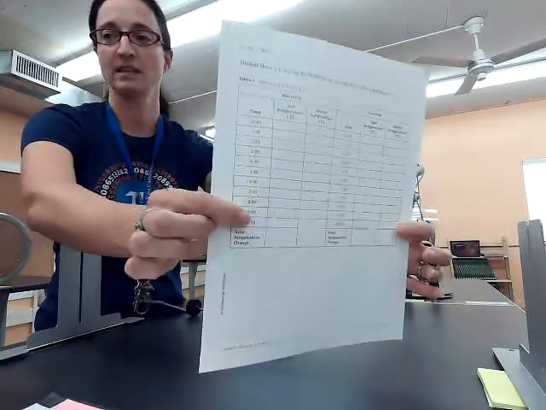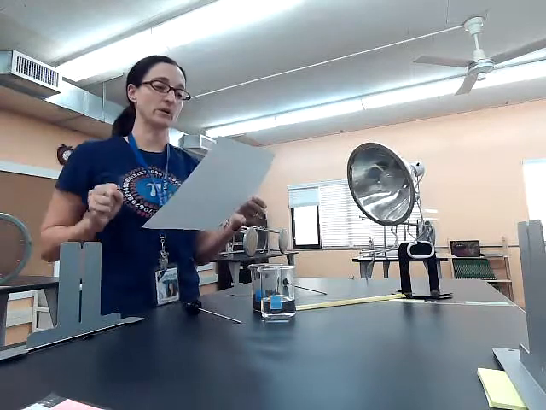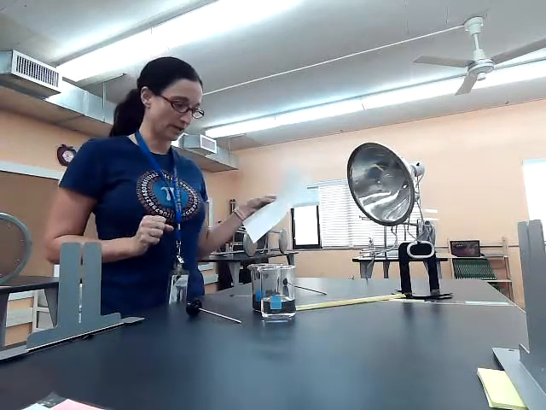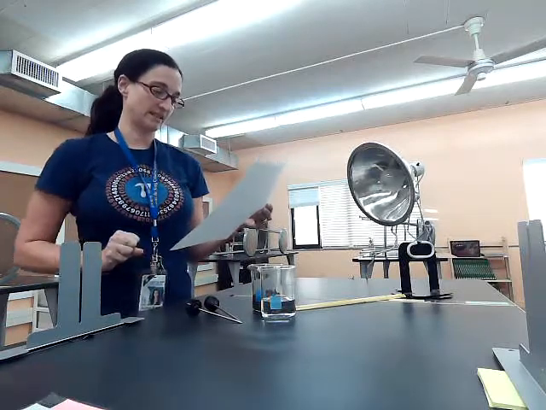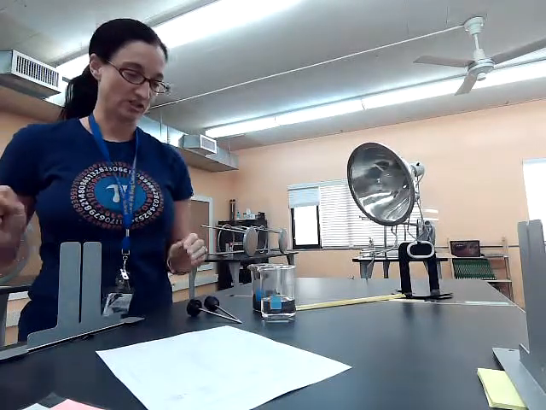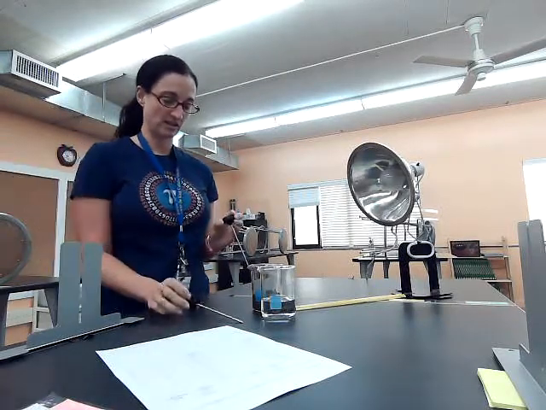So on my sheet, it says that we are going to take the time and record the temperature for both the soil and the water for 10 minutes and see how it changes. Okay, and then we're going to let it cool for 10 minutes to see how that changes.